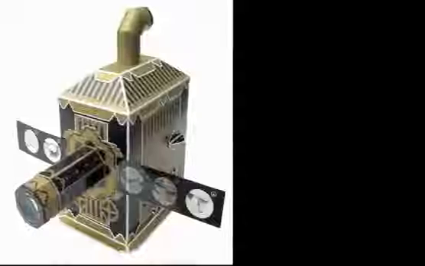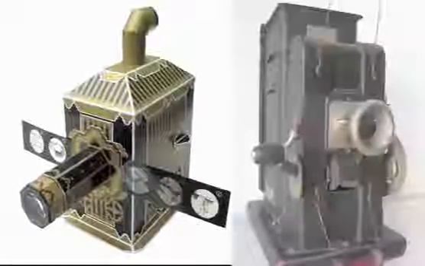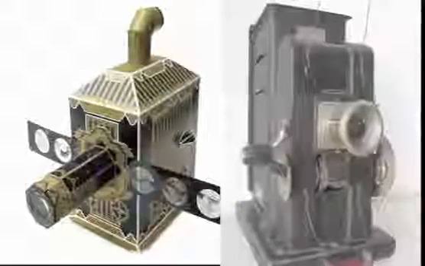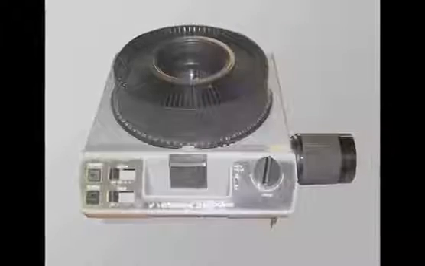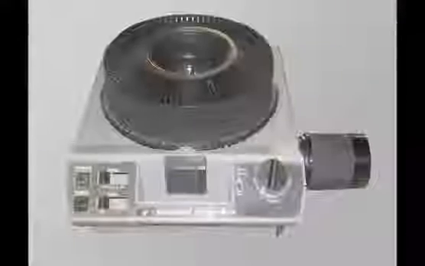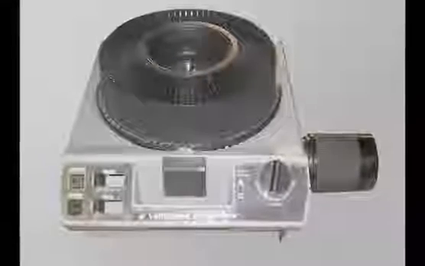Then came the first forms of projection. First, oil lanterns were used, but then were replaced by electric projectors, which were much cheaper to operate. Slide projection was widely adopted and could still be found in some schools where Daddy works up until just a few short years ago.